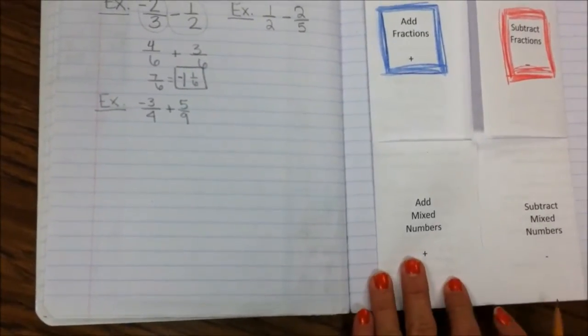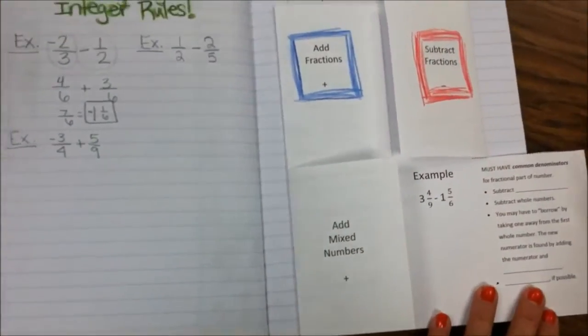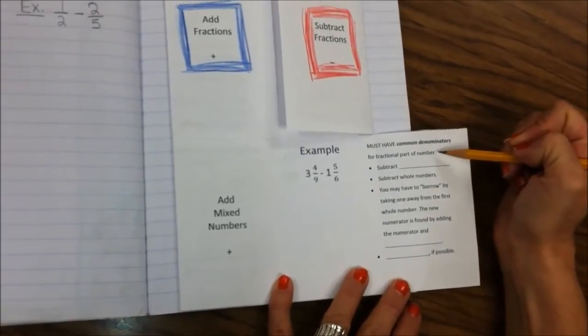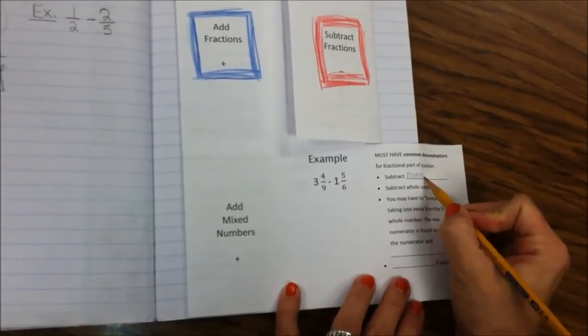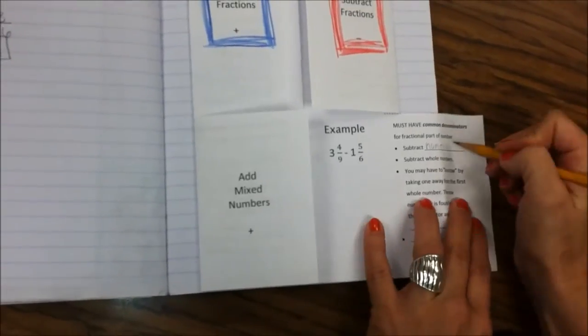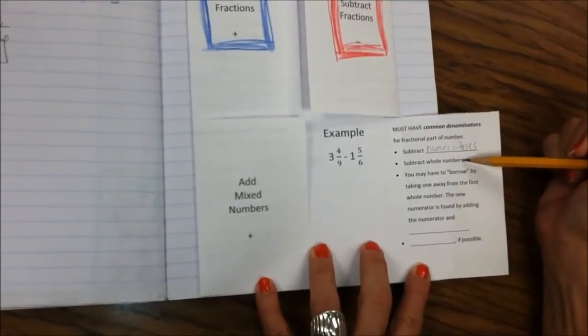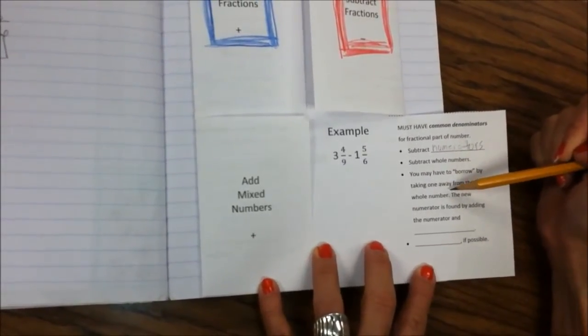So looking at the subtraction, again, you have to find a common denominator for the fractional part of the number. You're going to subtract the numerators. Again, subtract the whole numbers. You may have to borrow by taking 1 away from the first whole number.